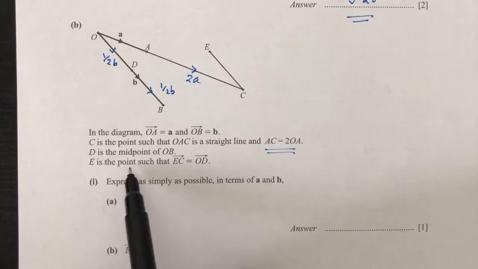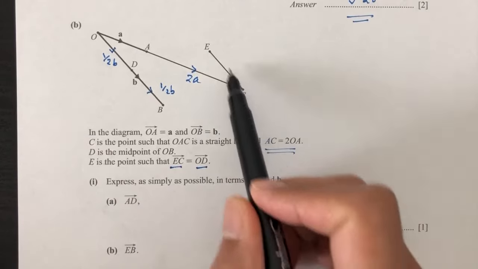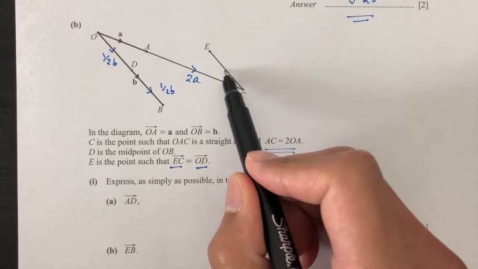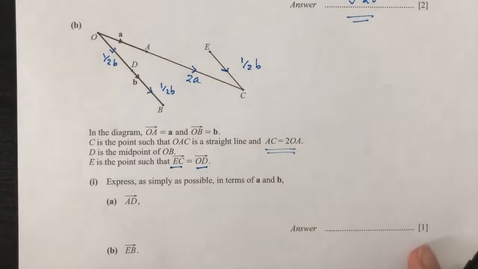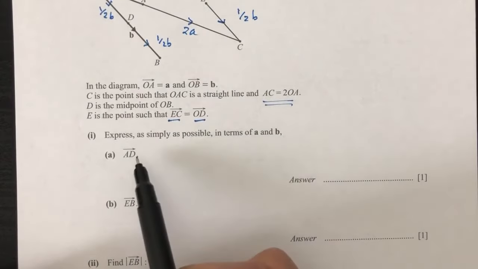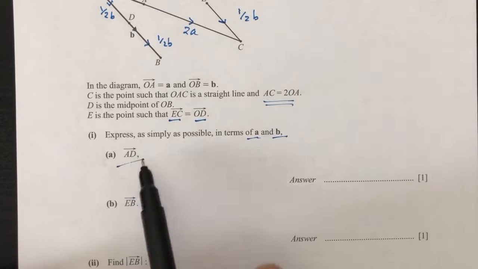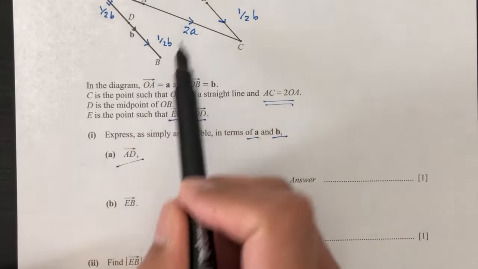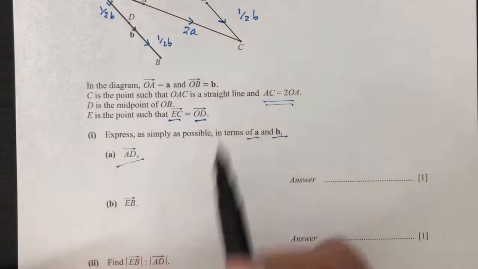Now we have E is a point such that EC is equal to OD. So EC is equal to OD, which is half of b, as you can see here. Now for part 1, express as simply as possible in terms of a and b the value of AD. So AD, A going to D, we have to go AO and OD.